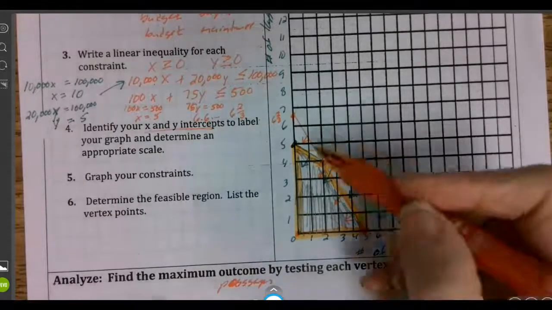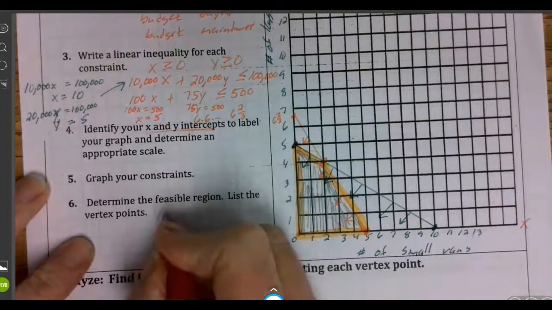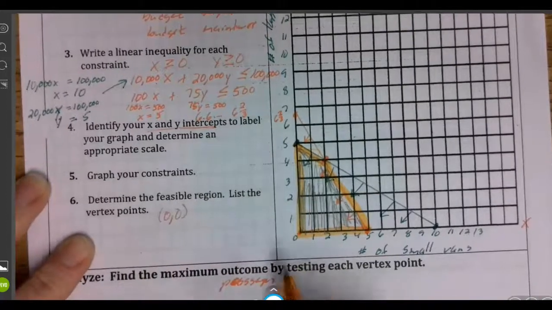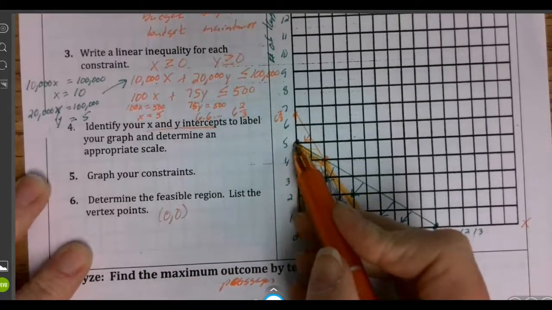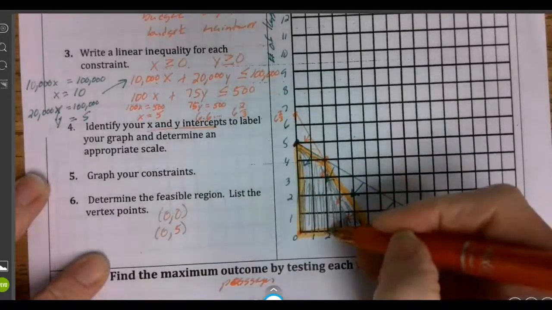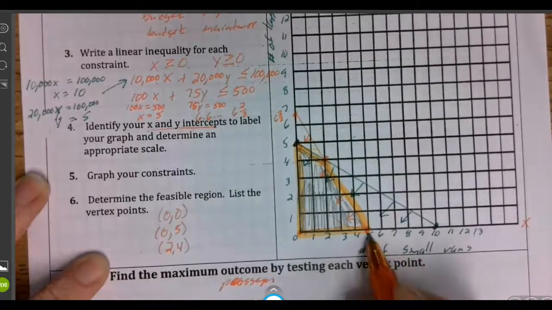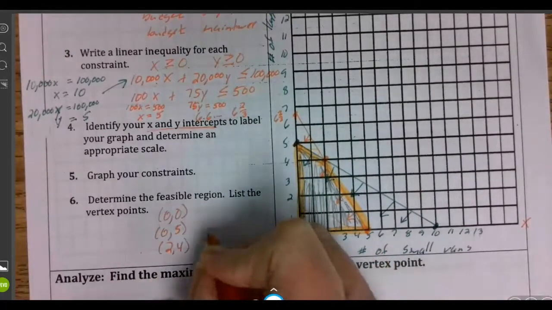Now, that means that our vertex points, that's what we're paying attention to. Our vertex points are 0, 0, which is pretty much always a vertex point. We also have the vertex point of 0, 5. We have a point 2, 4. And we also have the vertex point of 5, 0.